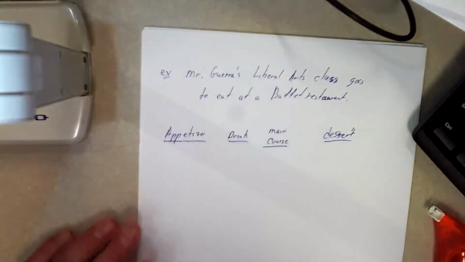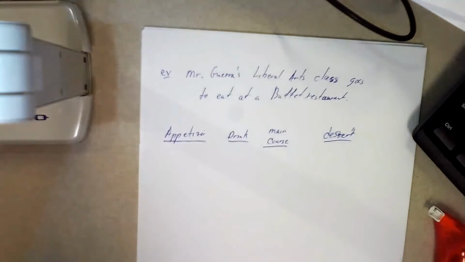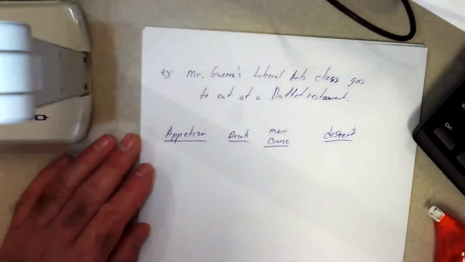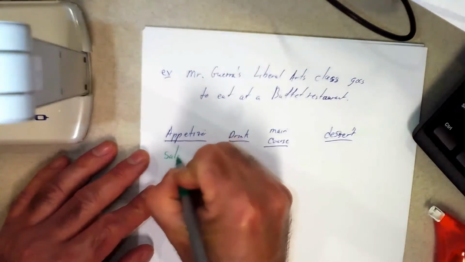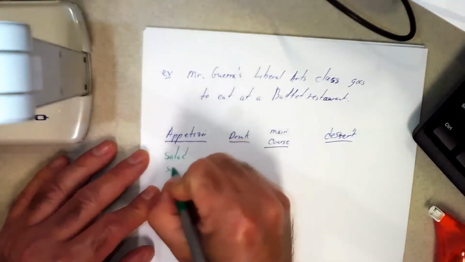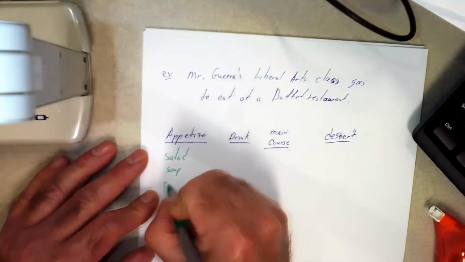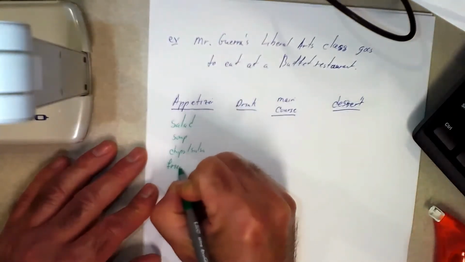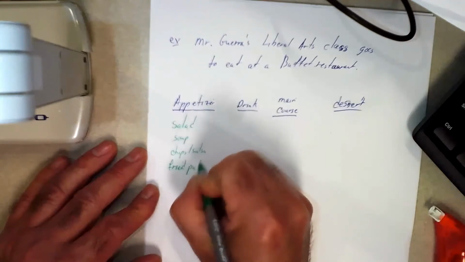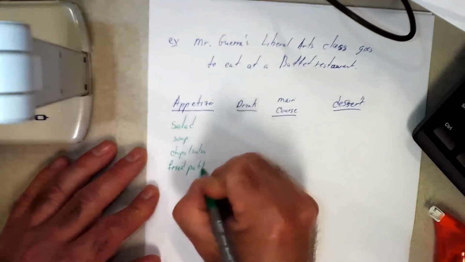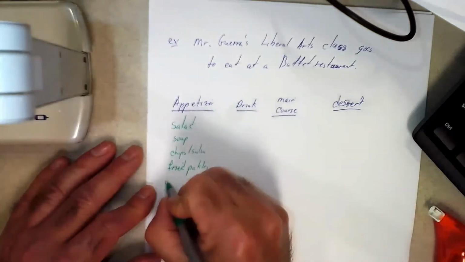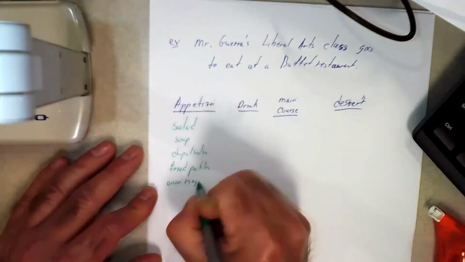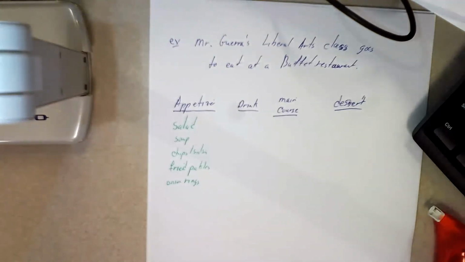So for appetizers, what are our choices? All right, so we can get salad, soup, chips, salsa. Ooh, fried pickles. We had fried pickles this weekend. Delicious. Mayonnaise. Those are appetizers.